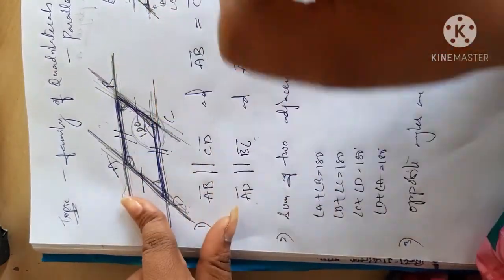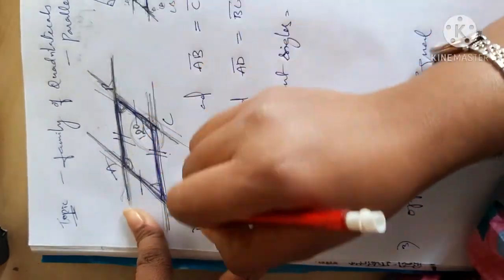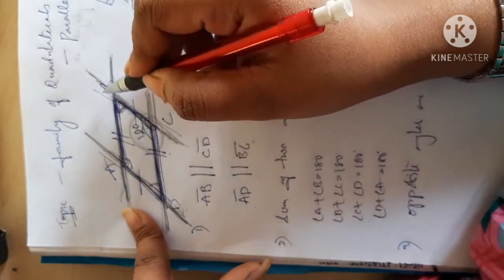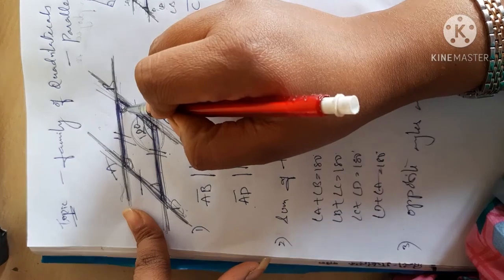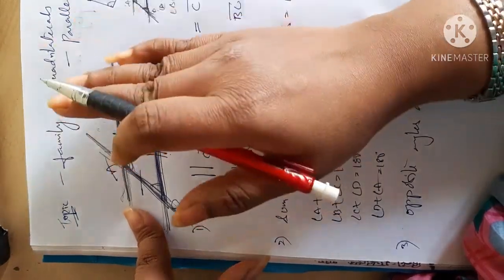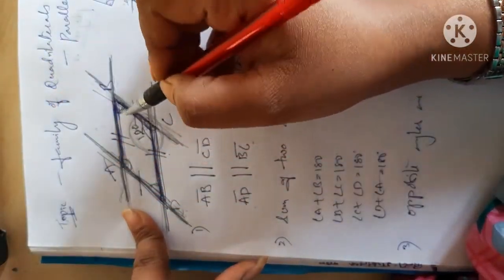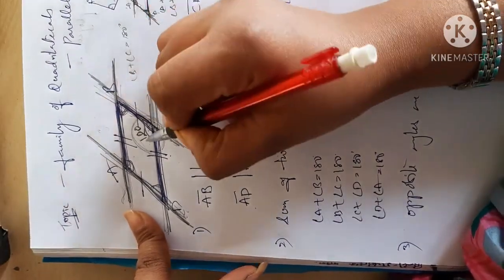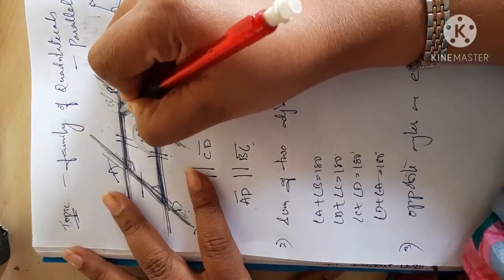So how can you find it using this property? When a transversal intersects two parallel lines, these two are parallel lines and it is a transversal. The sum of interior angles on one side of a transversal is supplementary, 180. It's nothing but angle B plus angle C must be 180. Already 120 is here, so angle B is 60 degrees.